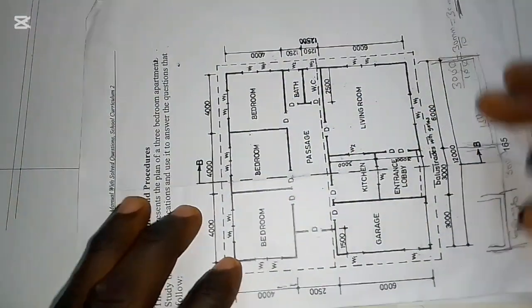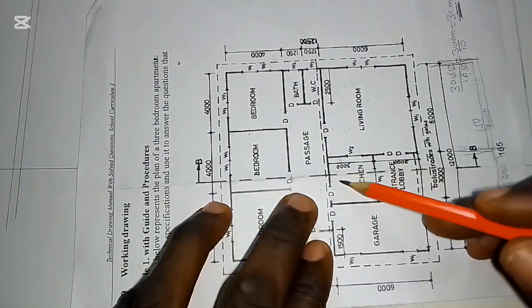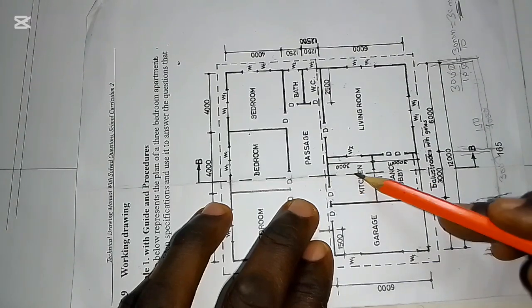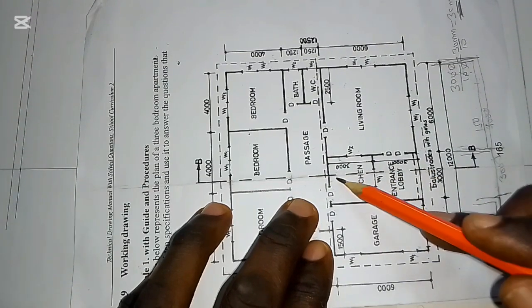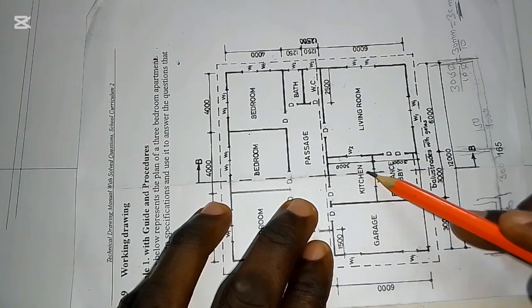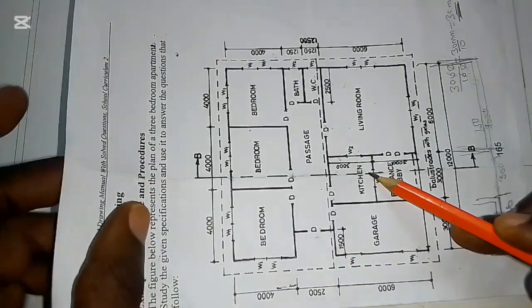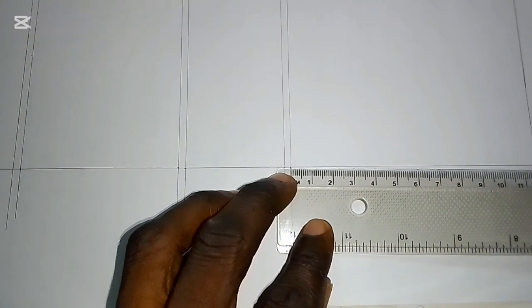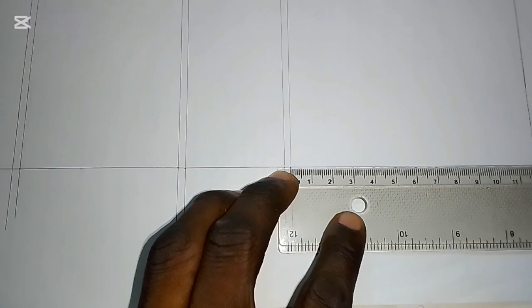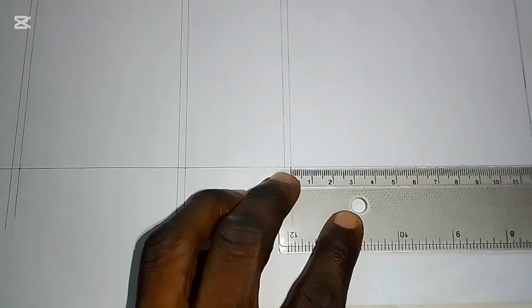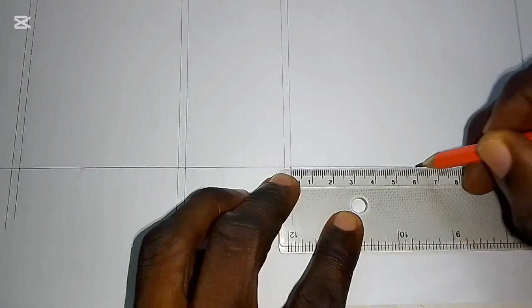So the next thing we'll do, always view it this way. We have the kitchen side, which is 3,000. You can see here also is 3,000. So I will just say 3,000 divided by 500, that will give me 6. So at this point now, this is 6.